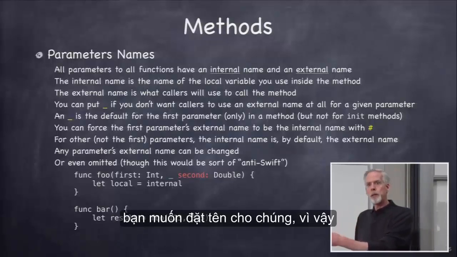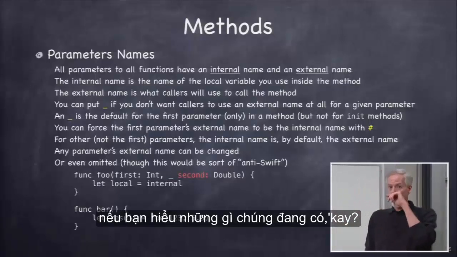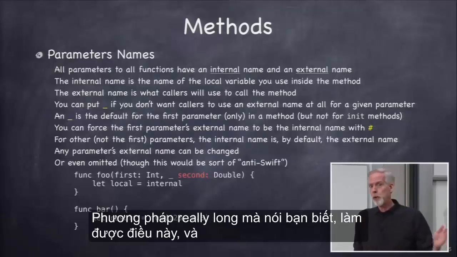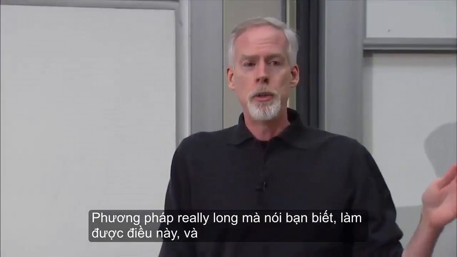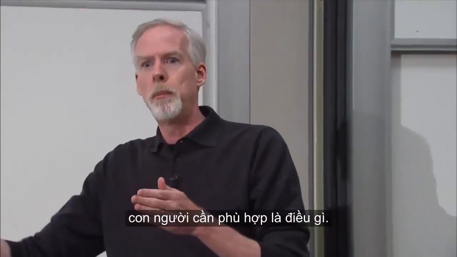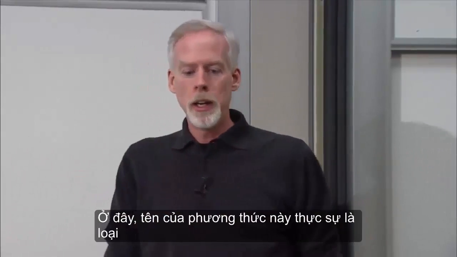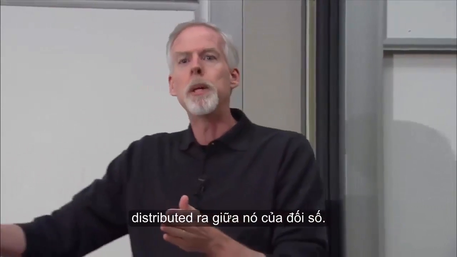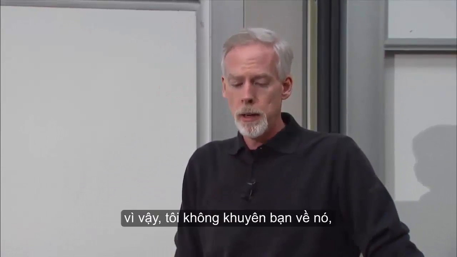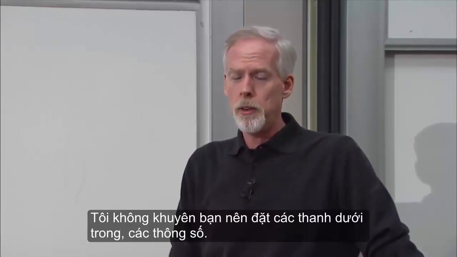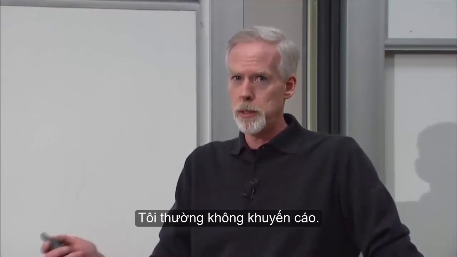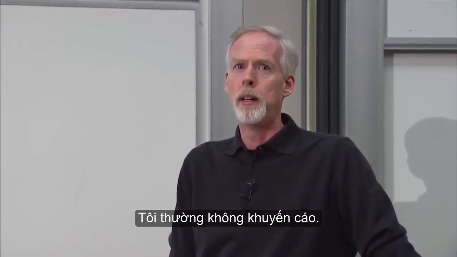And then all the other arguments, you want to give them names so people understand what they're about. In other languages, a lot of times you'll have a really long method that says do this and that with this other thing, and then in parentheses you have 4 arguments, and people have to match up what's what. Here, the name of the method is distributed out amongst its arguments, so it's a lot easier to read and understand what is going on. So I don't recommend putting the underbar in parameters. There are some exceptions, but I generally don't recommend that.